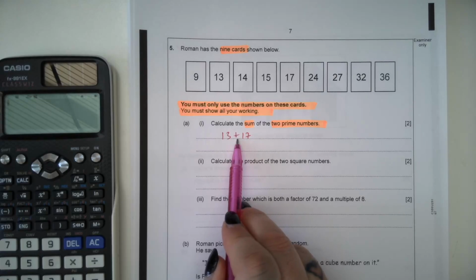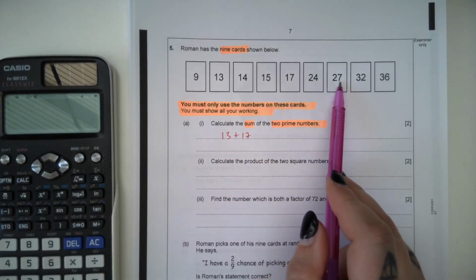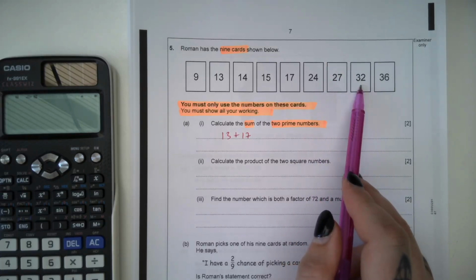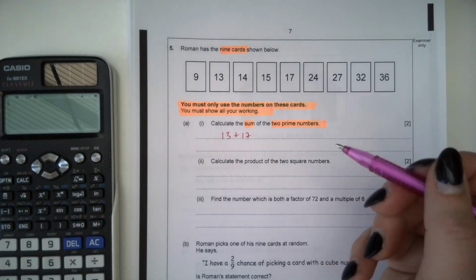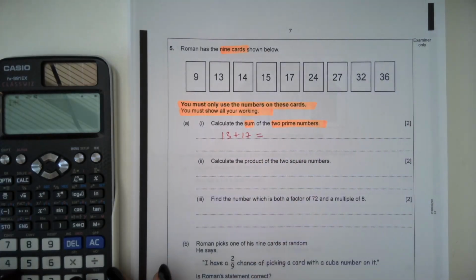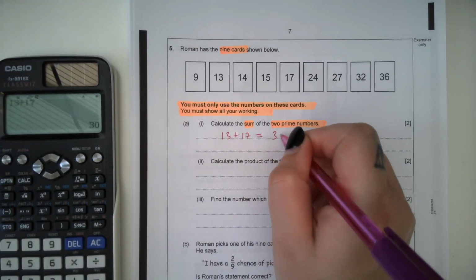We're doing the sum, so we're adding. 24 is even, so that's not included. 27 quick spot, it's in the 3 times tables, so that's not prime. 32 and 36 are even, so they are not prime numbers. So we're going to add these two together. So 13 plus 17 is 30.